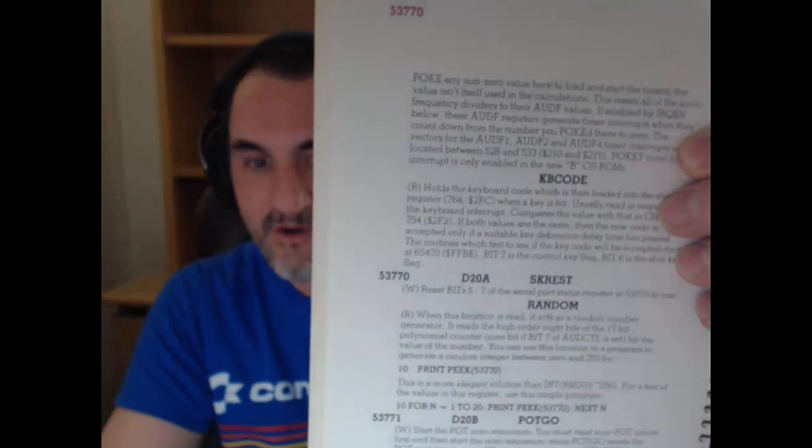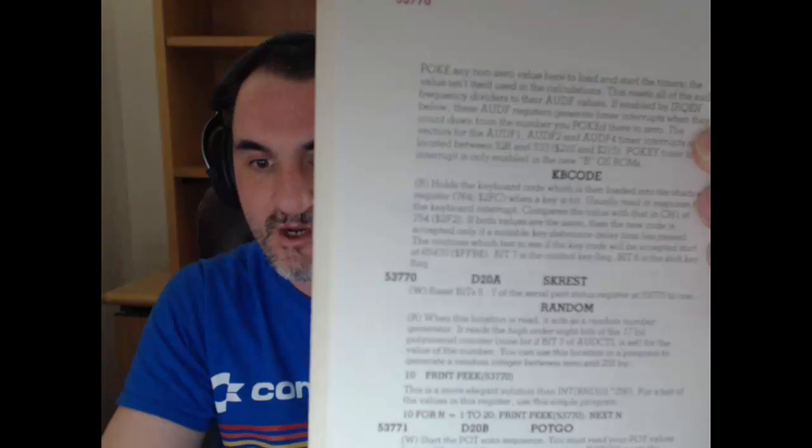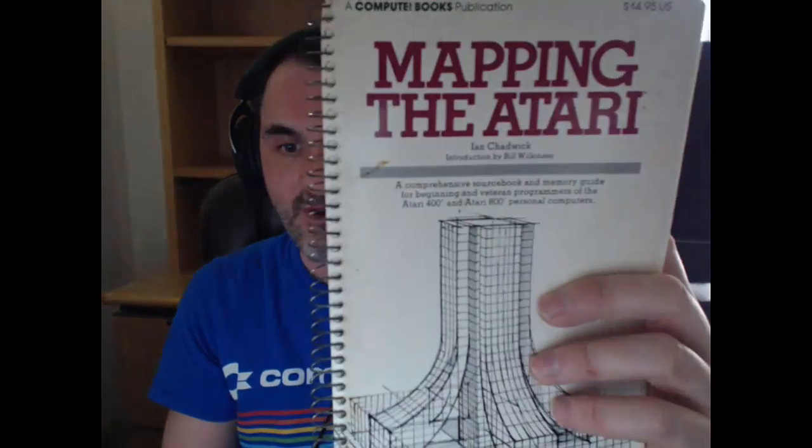The camera's really buried here, so I'm just going to hold it over here. I can't really see it, but it says 53770 there, and you can see it says random next to it. Of course, my camera never does me justice. But anyways, this is the map of the Commodore 64 book I was just showing you a second ago.